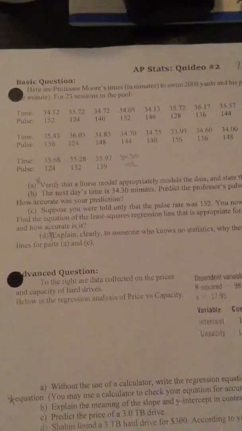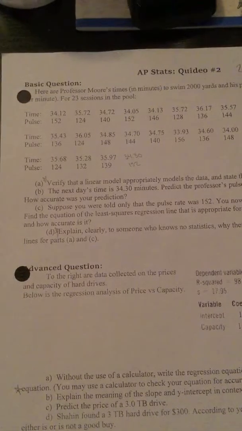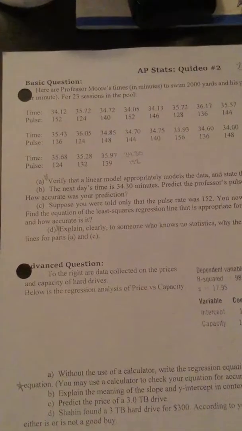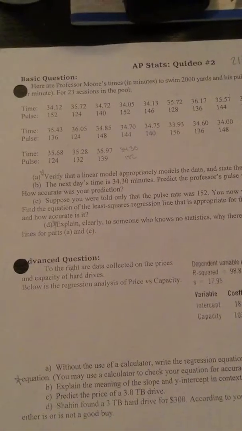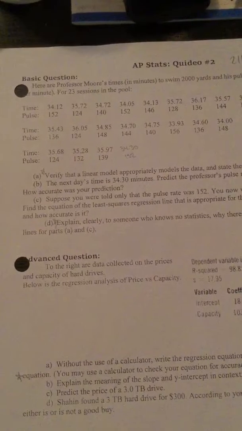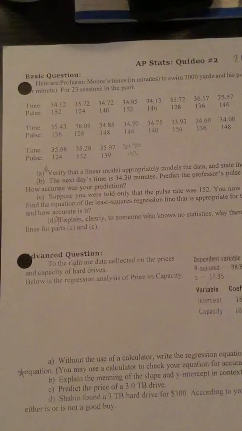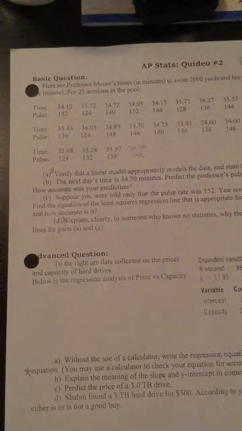So for part A, we wanted to see how the pulse was affected by the time. So the pulse was the y value and the time was the x value. And then for part C, we wanted to see it opposite, whereas the time would be the y value and the pulse would be the x value.